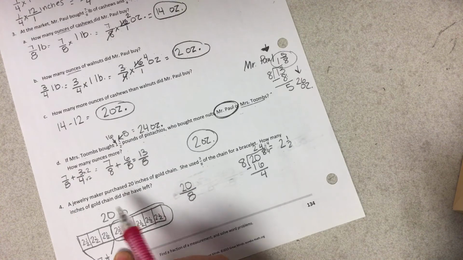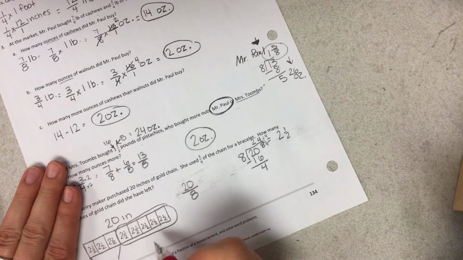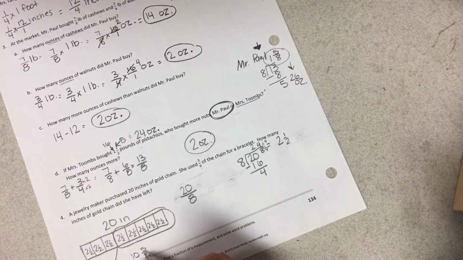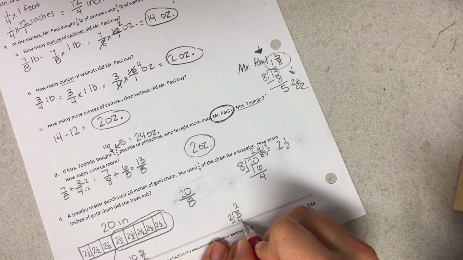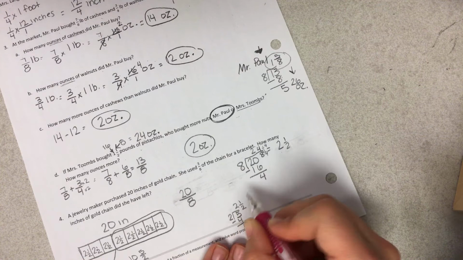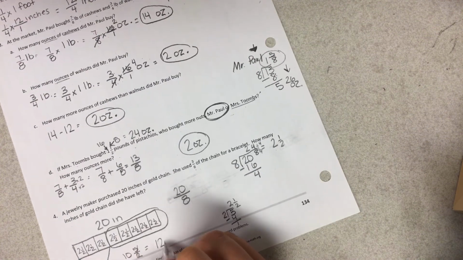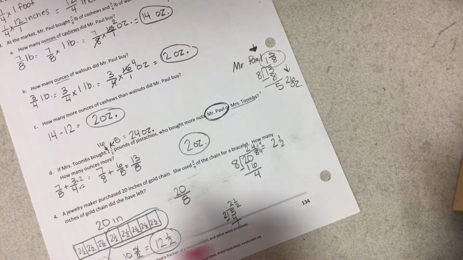But how much did she have left? Well, she's got 2, 4, 6, 8, 10. So we've got 10. And then how many halves do we have? We have 1, 2, 3, 4, 5 halves. So it's 10 and 5 halves. But when I look at that 5 halves, 5 divided by 2, that actually equals 2 1/2. So when I convert that, it's going to equal 12 1/2 is what she has left. Okay, now doing the other way, we would have solved this and then you would have had to subtract to figure out how much we would have had left.